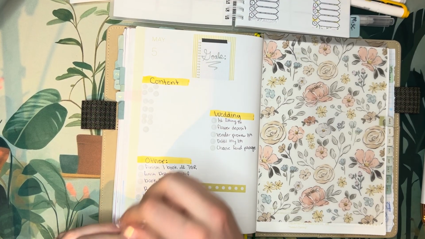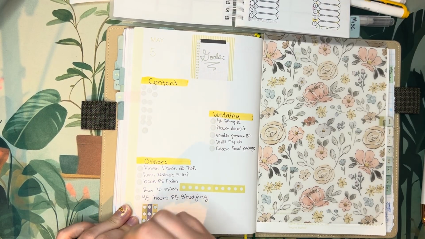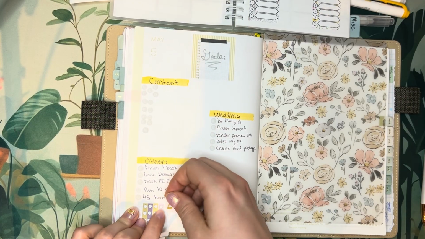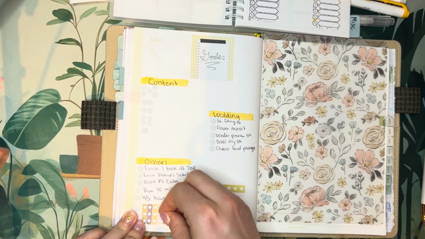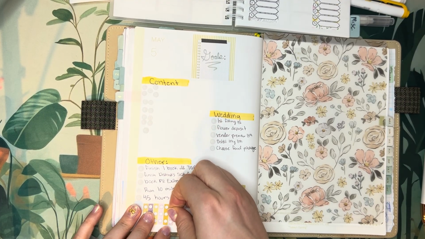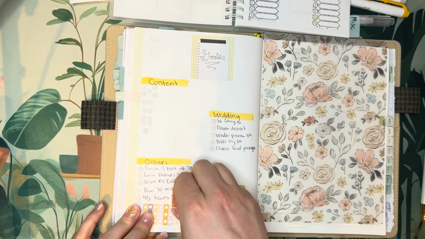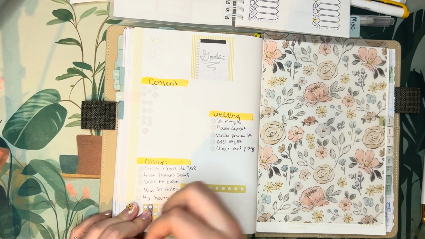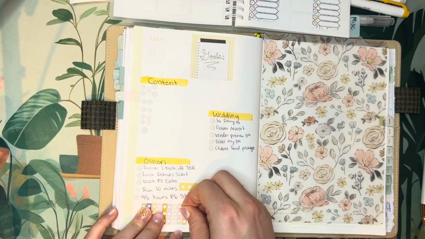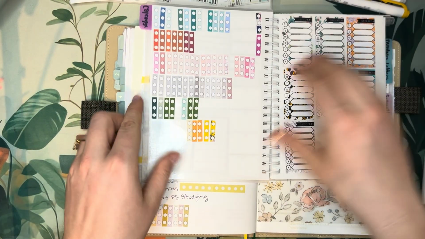Stick these down. 7, 8, 9, so I need 6 more.